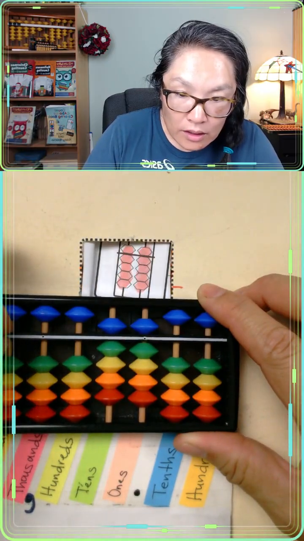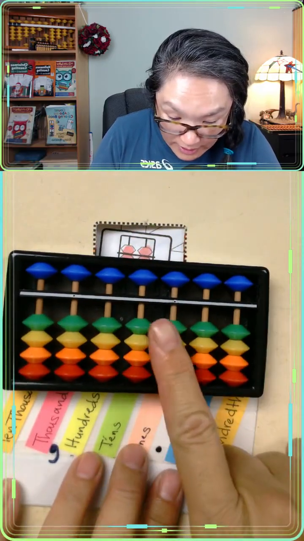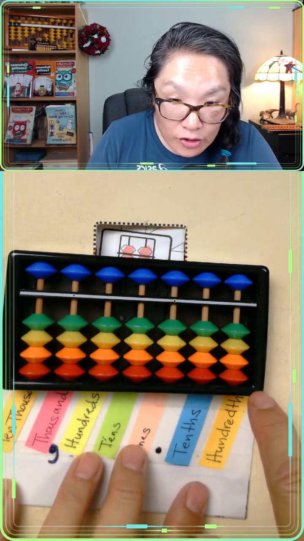If the columns were 10s and 1s, what's to the right? To the right is the 10ths and the hundredths.